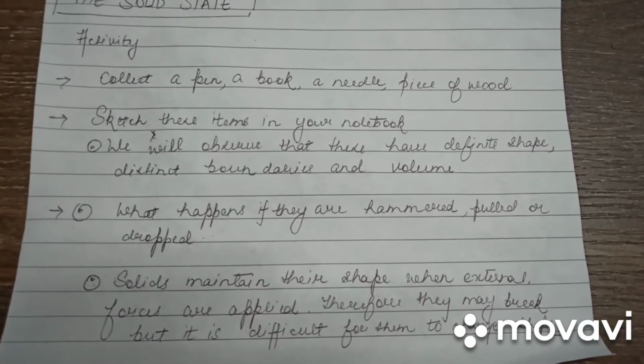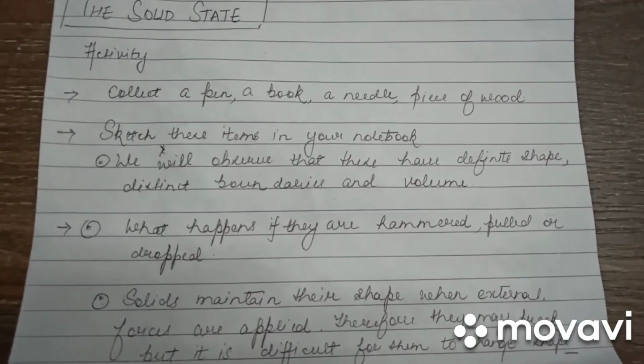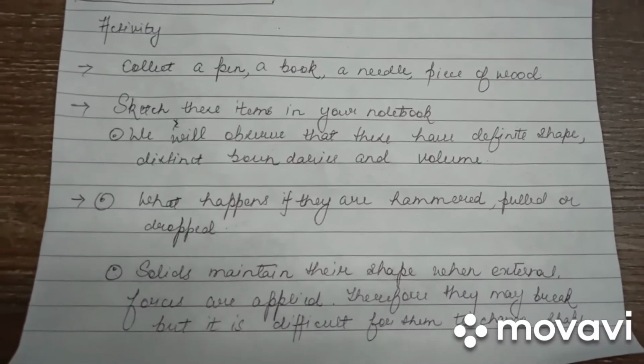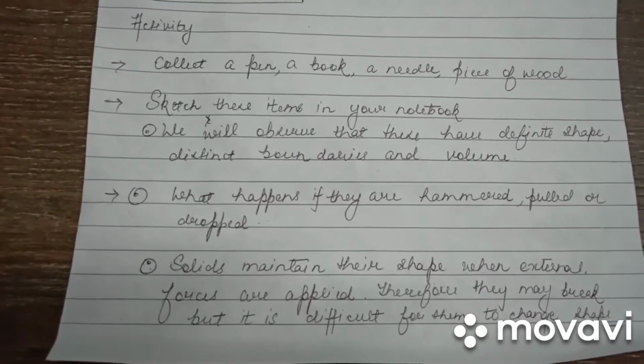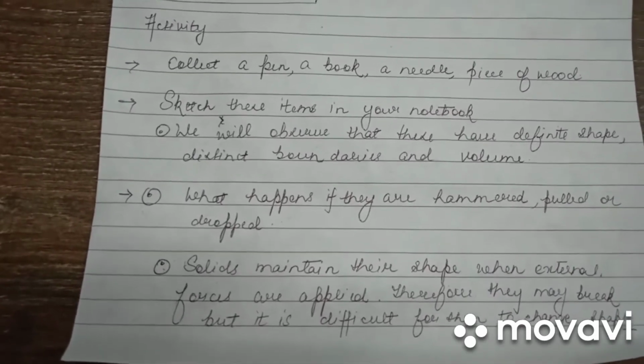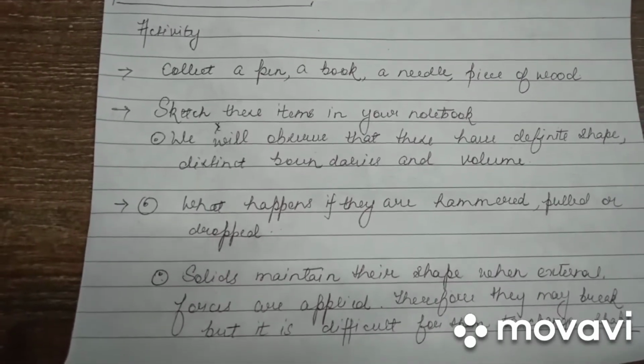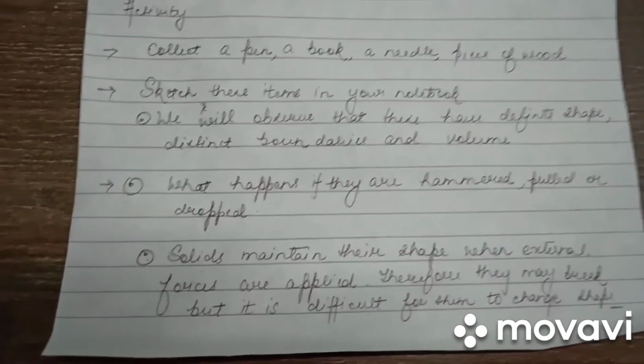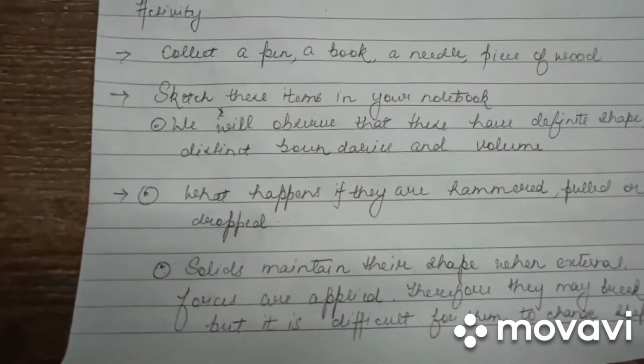One thing can be noticed here, that even after being hammered or pulled, solids tend to maintain their rigidity. That is, the forces of attraction between particles of the solid happen to be maximum as compared to the remaining two states, as a result of which they maintain their shape even when external forces are applied.